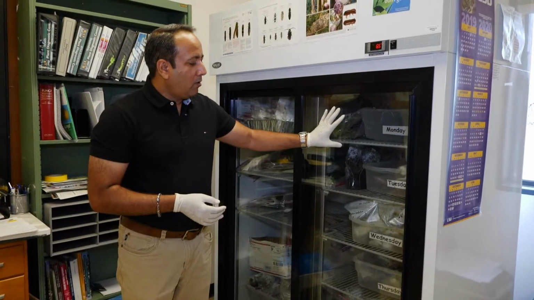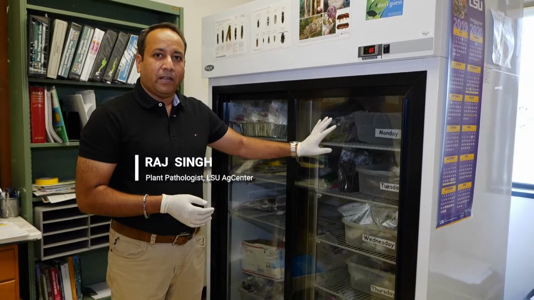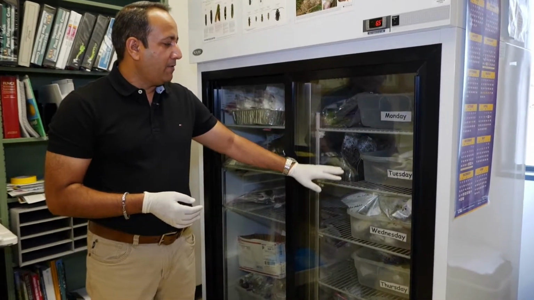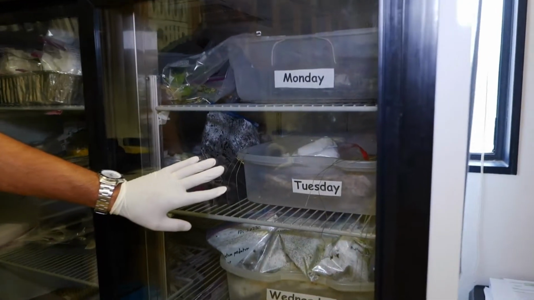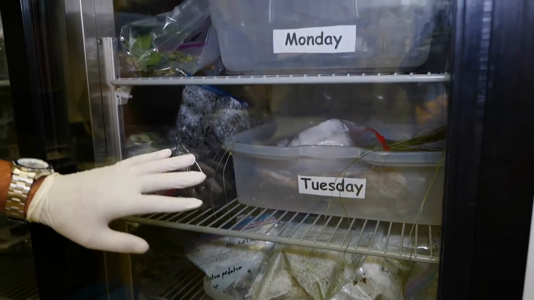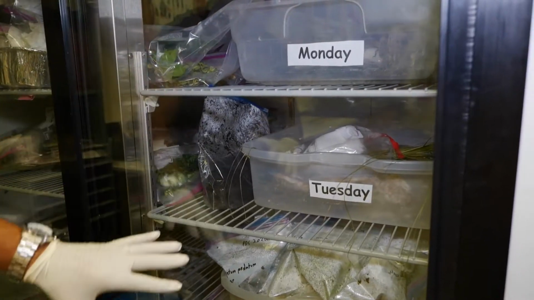So we also categorize our samples depending upon which day we receive them. If you send a sample on a Monday and we receive it Tuesday, that will go in Tuesday, so that if we have to go back, we are not looking for the sample. So we are very systematic here.